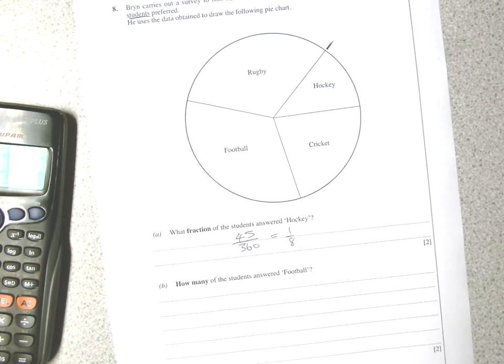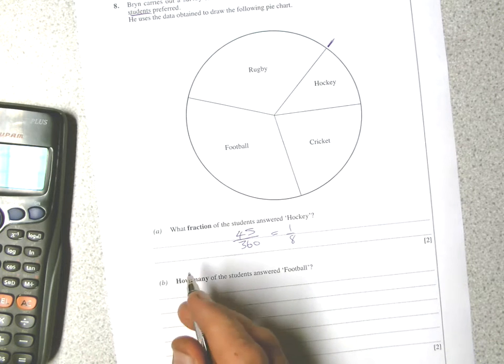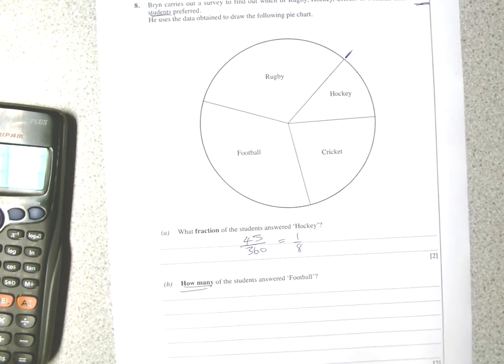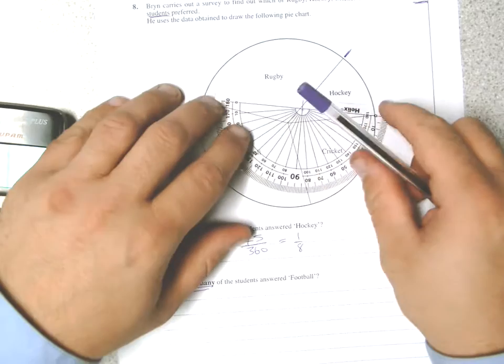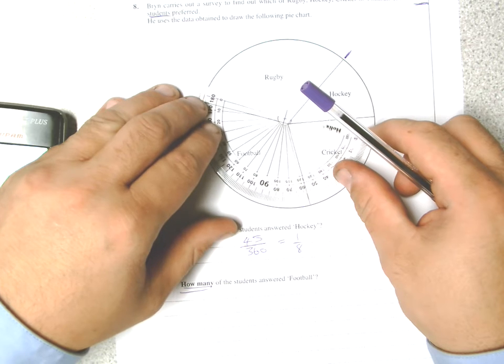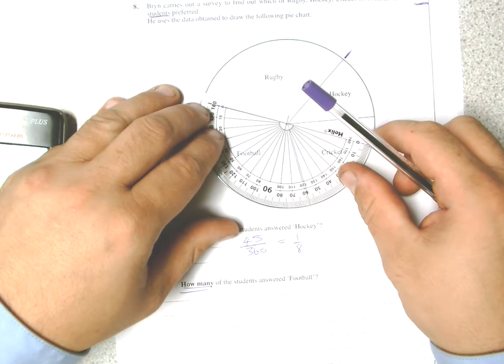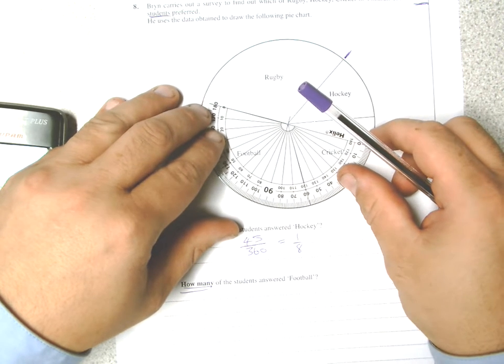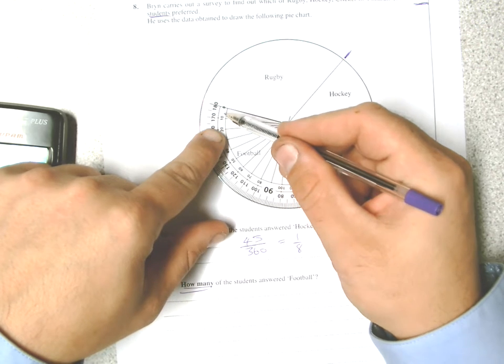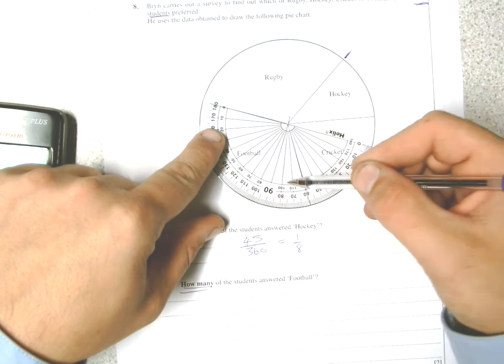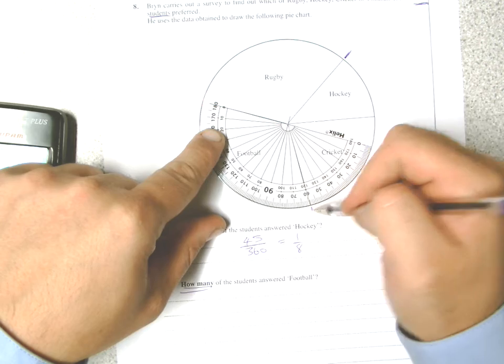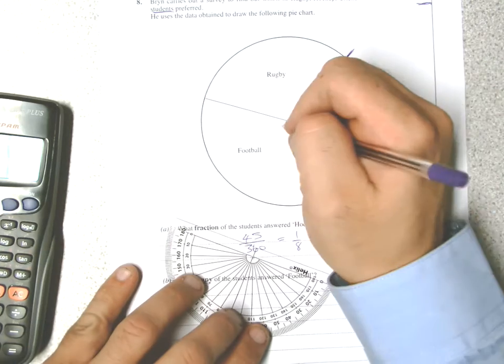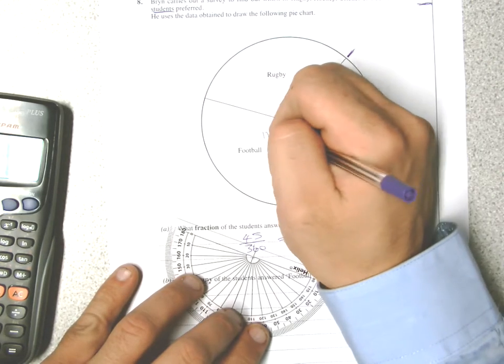How many of the students answered football? Well, it's asking for how many this time. We're not looking for a fraction. We're looking for how many. But again, you need to measure the angle. If we look at the angle here, we've got 0 degrees starting from that line all the way around for football, and it goes to there. So that angle here is 120 degrees.